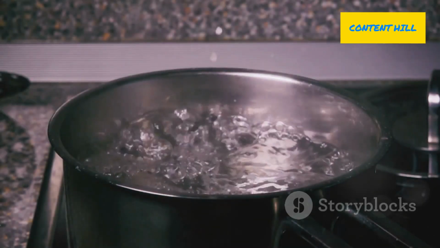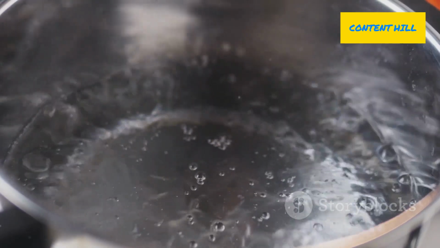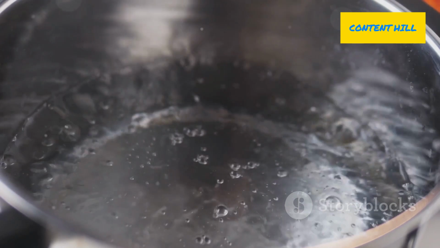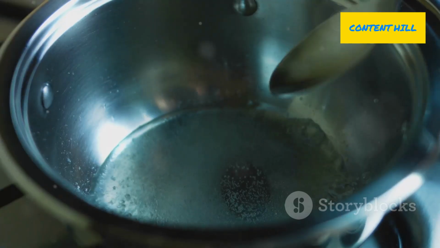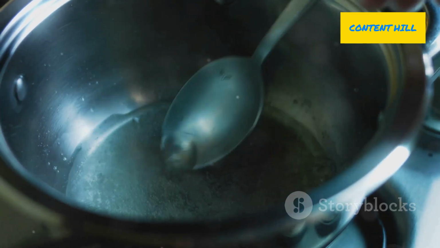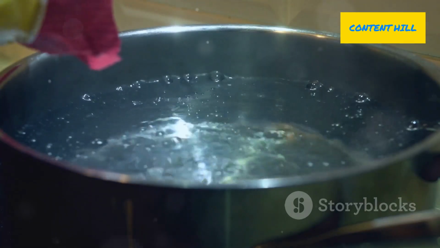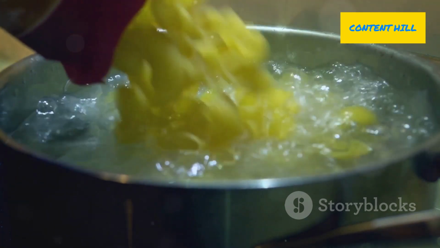Picture a pot of water on the stove. It's a scene that's probably very familiar to you. We've all seen it bubble and boil countless times, whether we're making a simple cup of tea or preparing a hearty meal. It's how we make pasta, tea, and countless other dishes that bring comfort and joy to our daily lives. But have you ever stopped to think about the science behind this everyday occurrence? It's more fascinating than you might think.